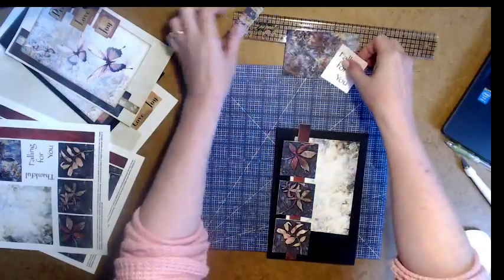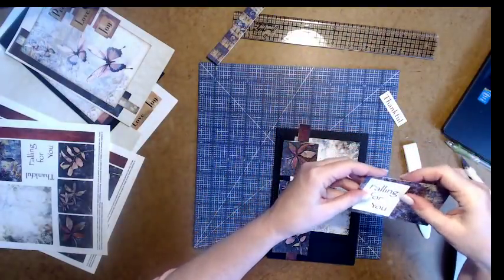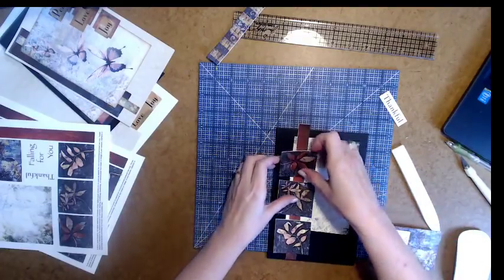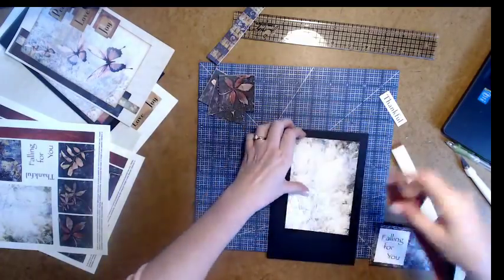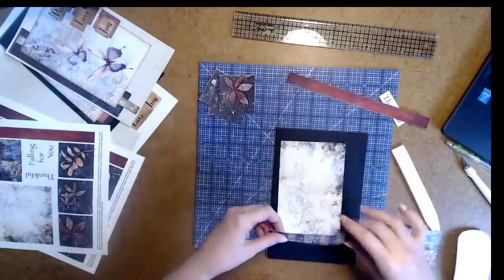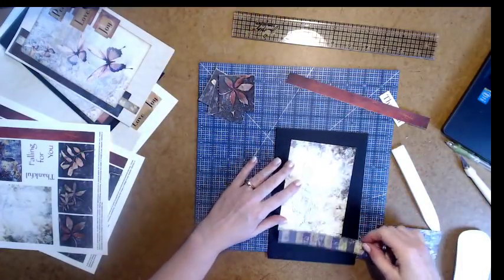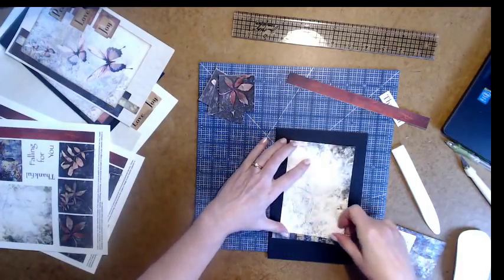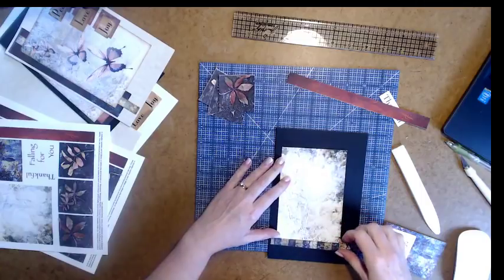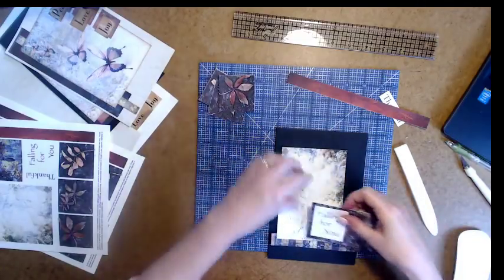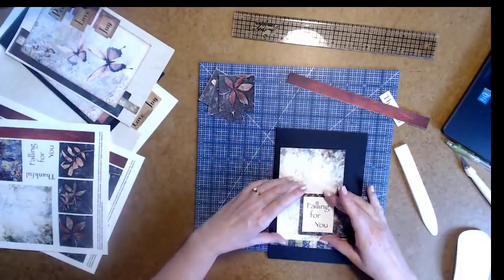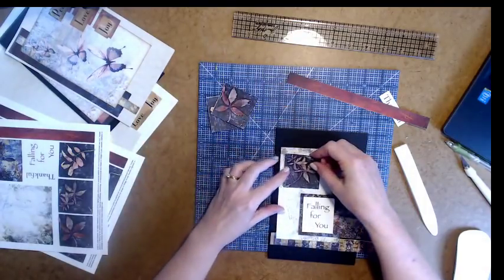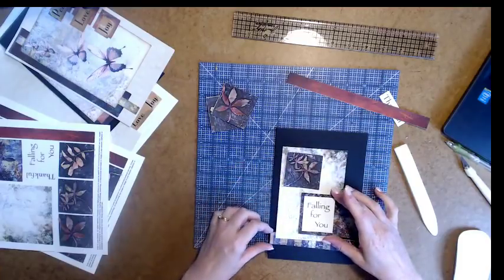We can maybe back this with some of this here, and it can say falling for you. Maybe we just have this stripe piece tucking underneath there. We use that there. And if we chop that off and have that right there, and maybe have, let's go with this one right there.